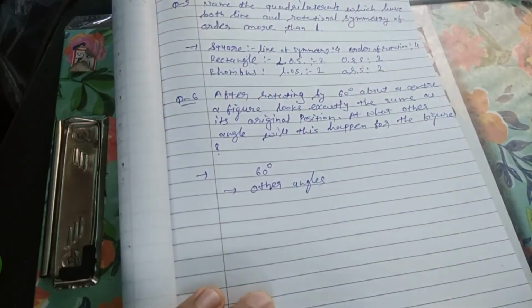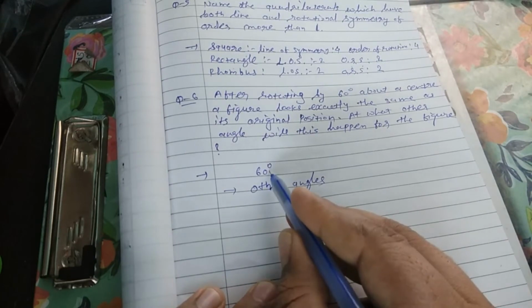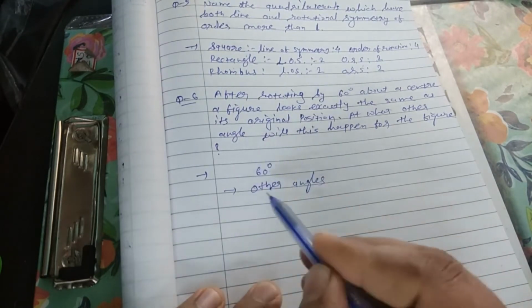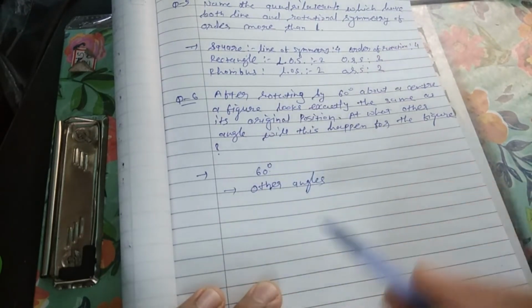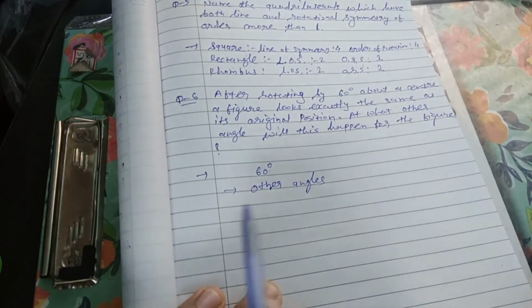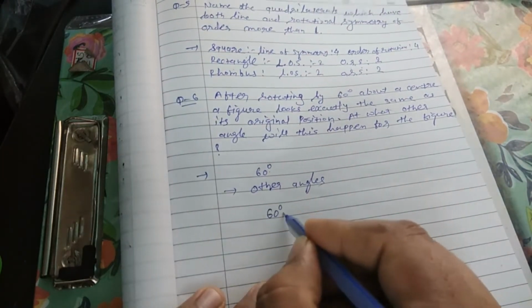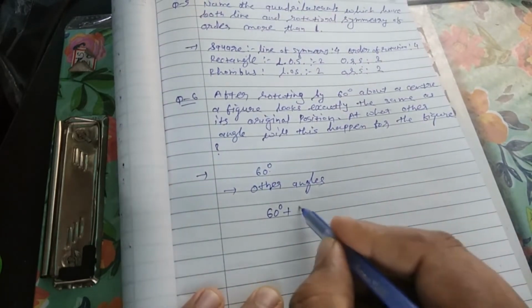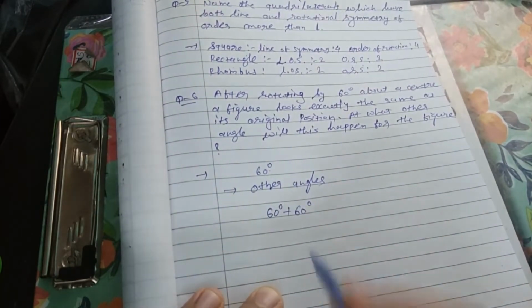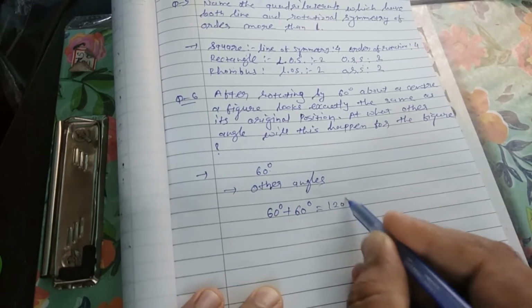So what are the other angles? That means when this shape is at 60 degrees compared to its original position, we have to rotate it by another 60 degrees, that is 60 plus 60, it is 120.